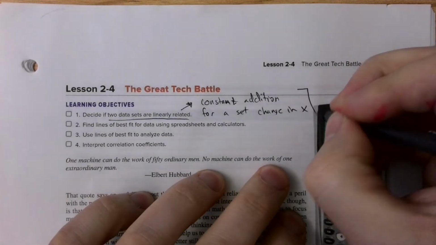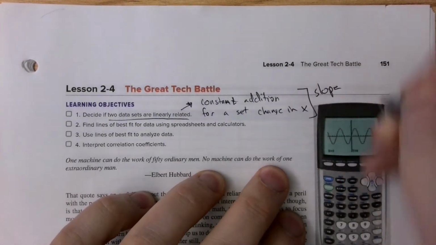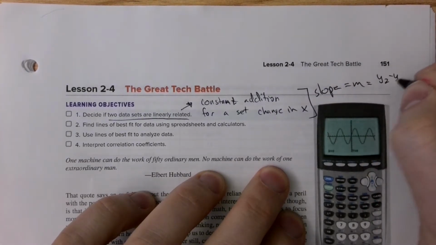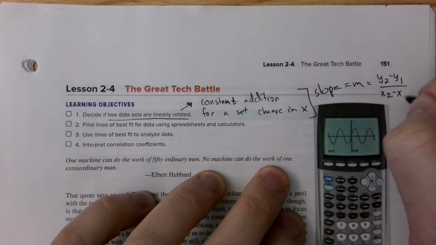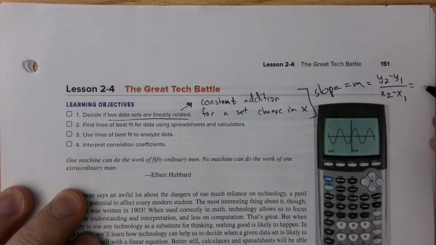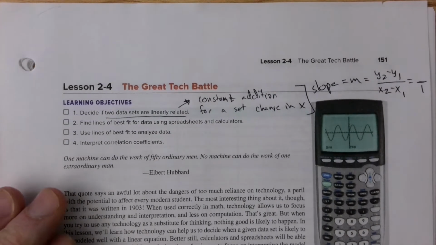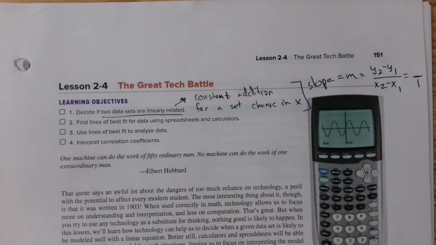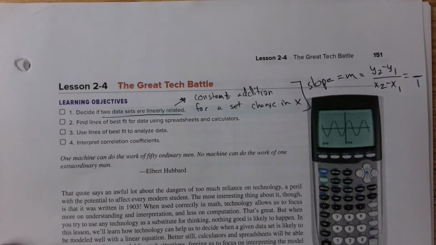We call this thing, of course, the slope or rate of change, which we use the letter m, and of course we calculate it as y2 minus y1 over x2 minus x1. When you simplify this, we always make the denominator 1 and often write this as a decimal. So we're always looking at the amount we would add for one step if it's linear.